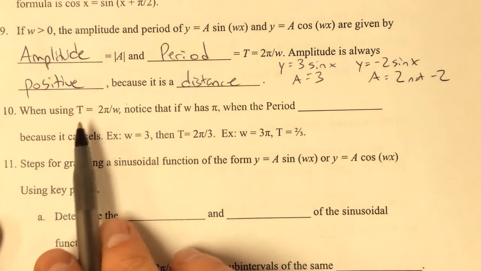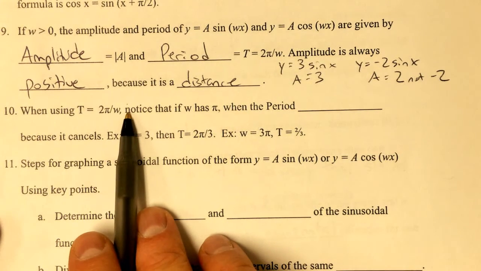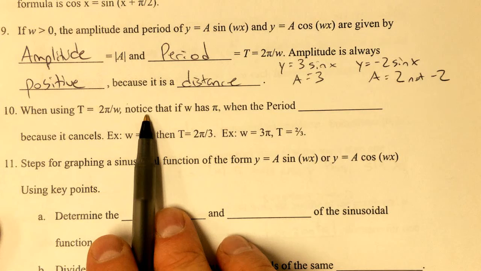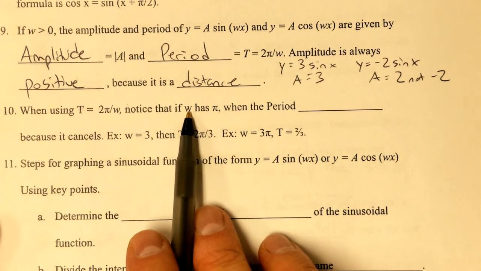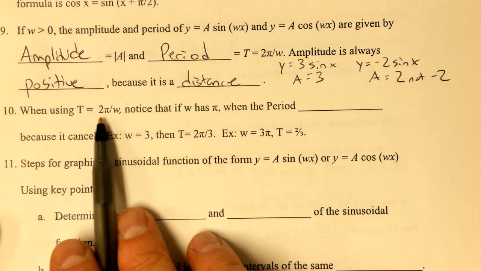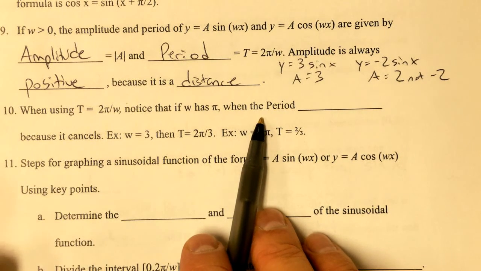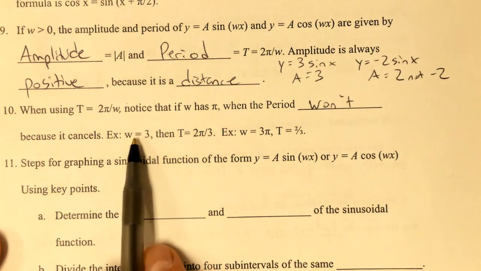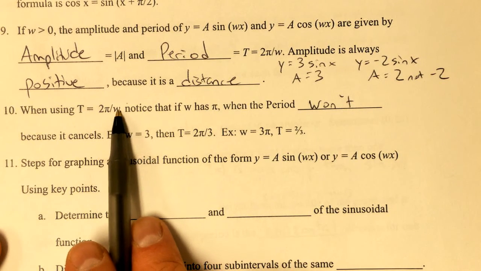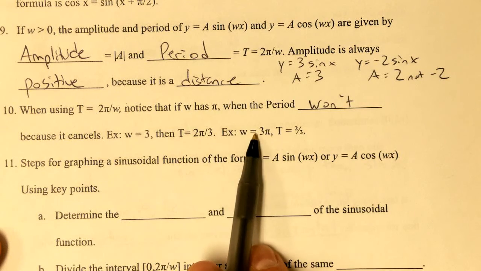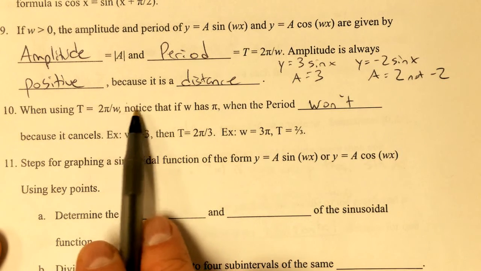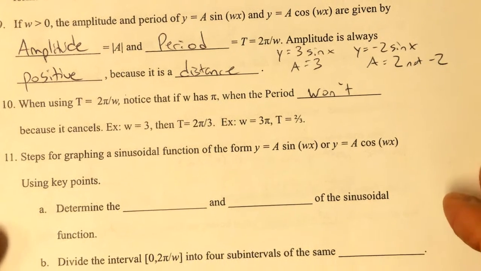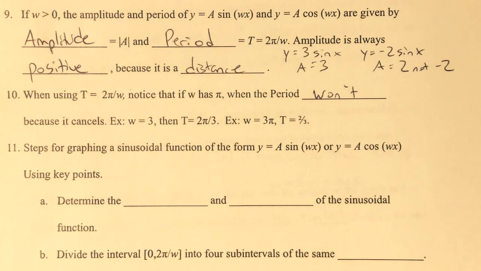Okay, number 10. When using your formula T equals 2 pi over w, here's just something I picked up on since I've taught pre-cal so long. If w has pi in it, like if it's 2 pi over pi, then the period won't, because it cancels. So, for example, if w is 3, then it's just 2 pi thirds. But if w is 3 pi, then your pi's cancel, and so your period would be 2 thirds. So your period and your w have opposites on that. One of them has pi, the other won't.